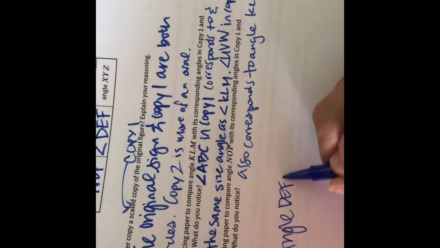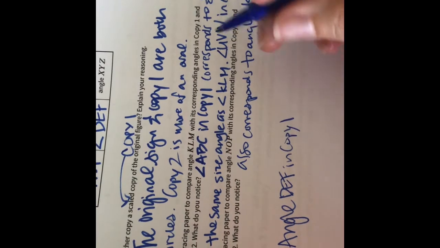Okay? And then number 4, I'm going to write down here. The answer to number 4 is angle DEF in copy 1 corresponds to and has the same size angle as angle NOP. All right, and that was with playing on the corresponding parts applet for GeoGebra using that QR code.